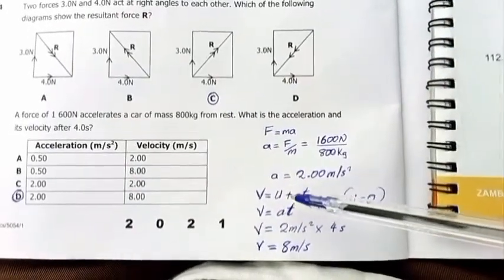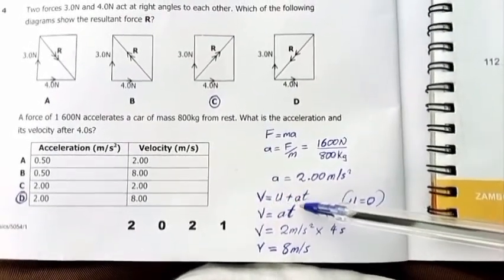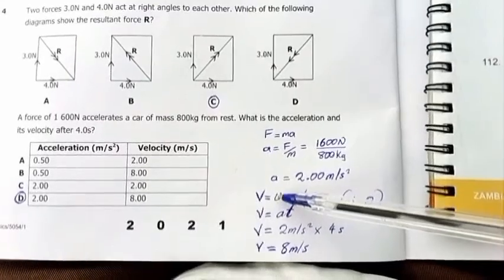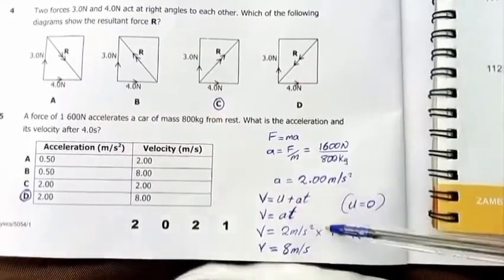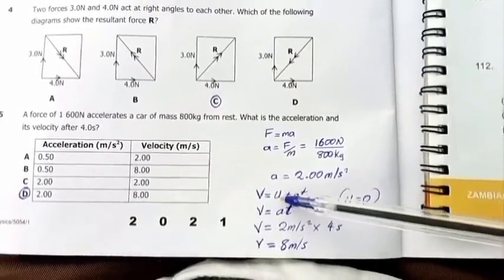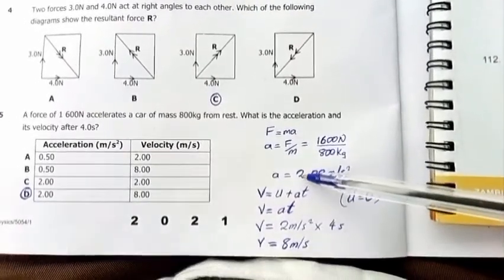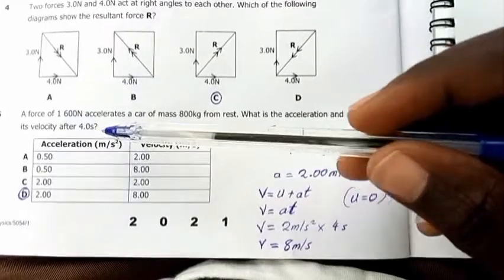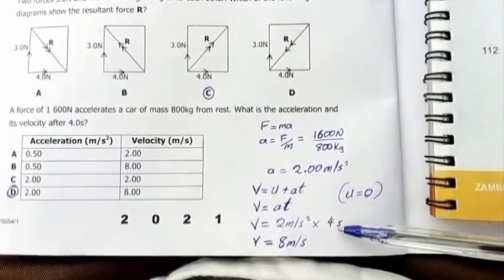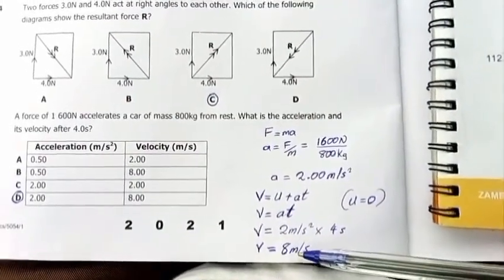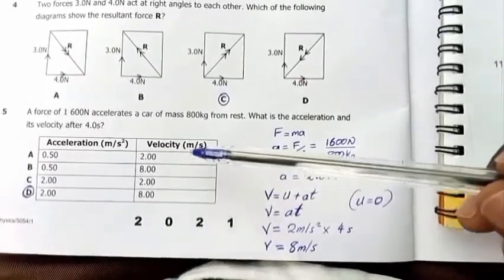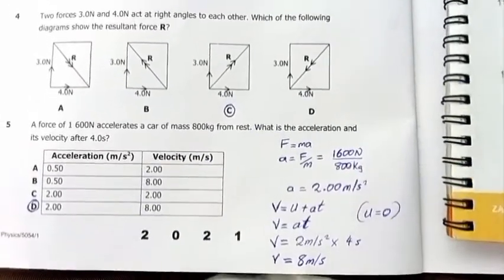So I use this equation. Final velocity is equal to u plus at. U is equal to 0, so it's the same as saying 0 plus 2, you still come back to 2. So this one is removed because it's equal to 0, remain with at. A is this 2, then the time is given as 4. So finally, when you multiply 2 times 4 gives you 8 meters per second, which is this 8 meters per second here. So my answer there comes out as D.